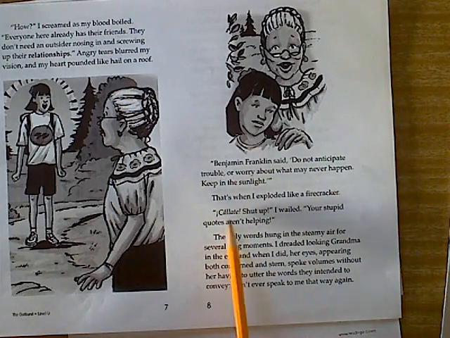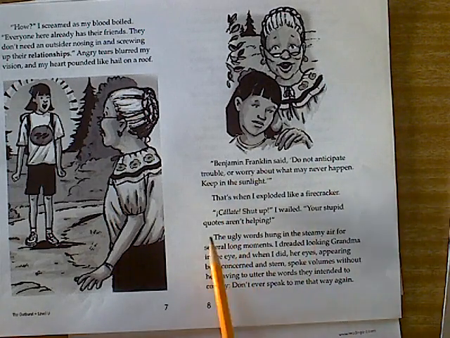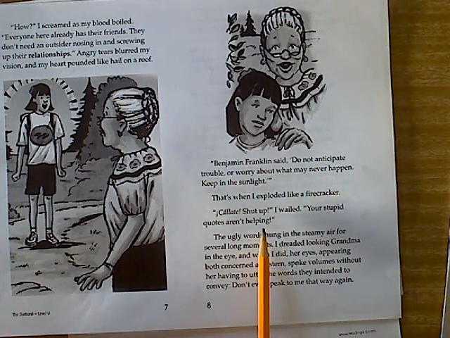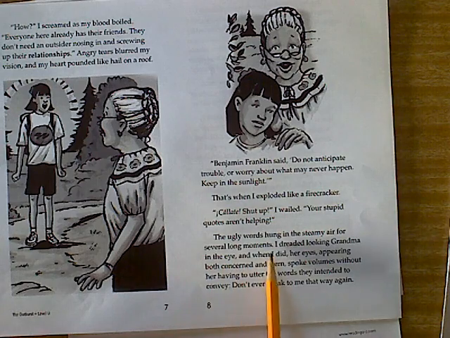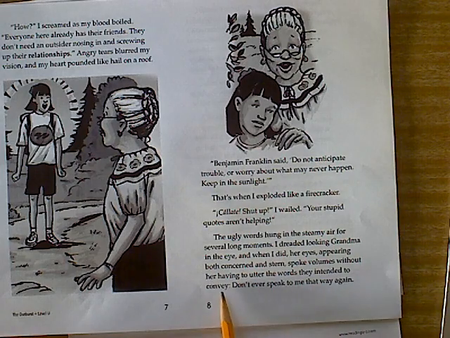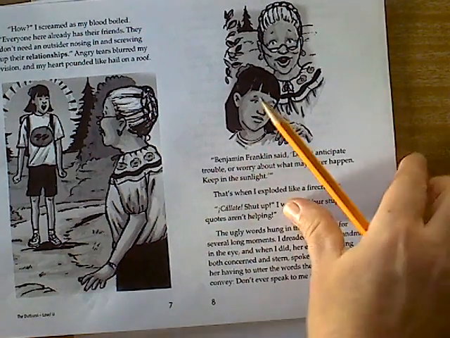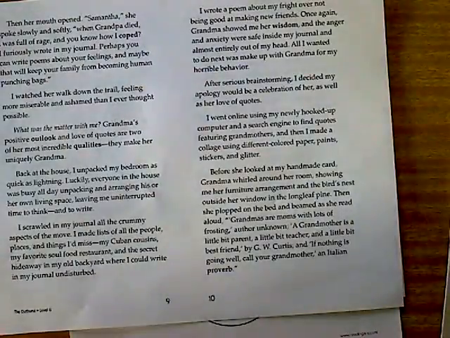Sam says, "Hayate, shut up. Your stupid quotes aren't helping." So Sam was really not nice. It says, "The ugly words hung in the steamy air for several long moments. I dreaded looking Grandma in the eye, and when I did, her eyes, a pair both concerned and stern, spoke volumes without her having to utter the words they intended to convey. Don't ever speak to me that way again." So Grandma looked at her in a stern way, which meant don't you ever do that. But she never said that.